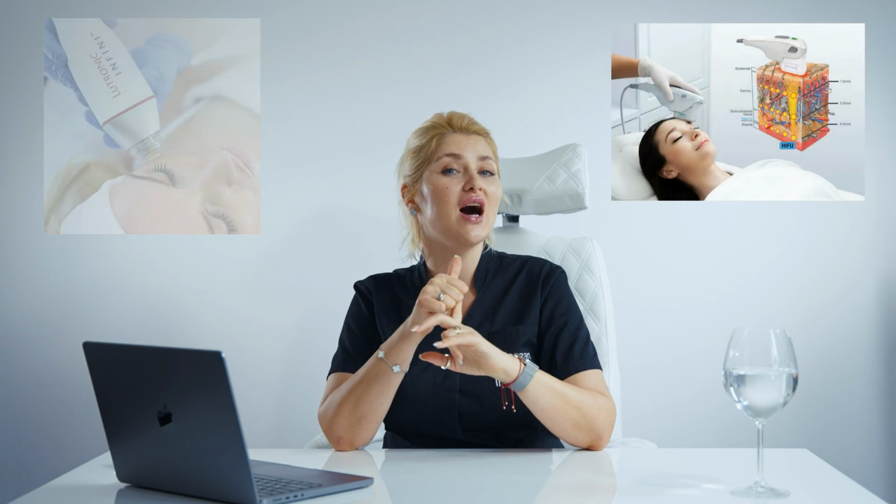We can damage the skin a little bit with chemical peels. We can use laser resurfacing. We can use microneedling fractional RF. We can use HIFU technology, highly intensive focus ultrasound, to create this mass lifting.